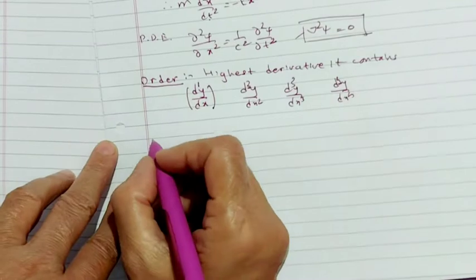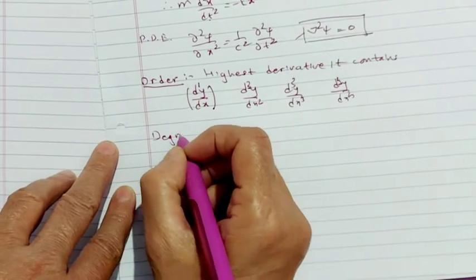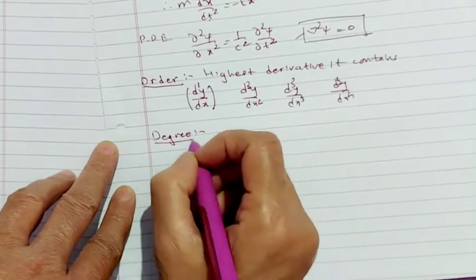Afterwards we will define what is the degree of a differential equation.